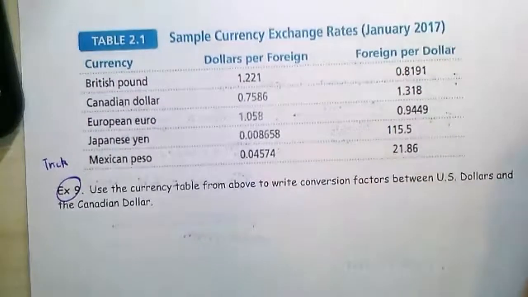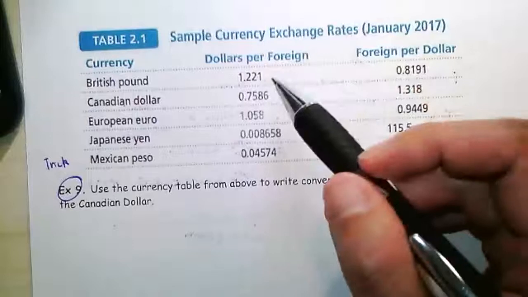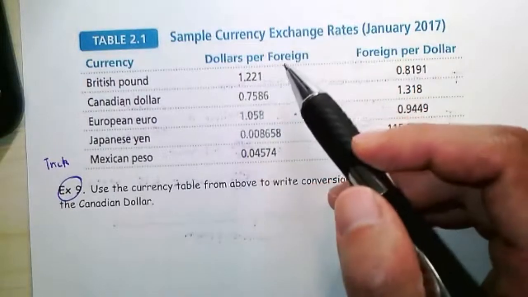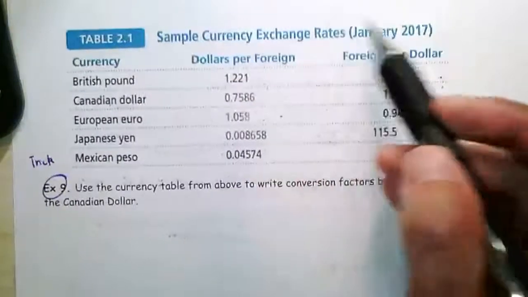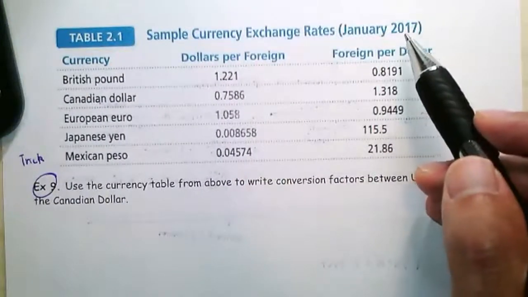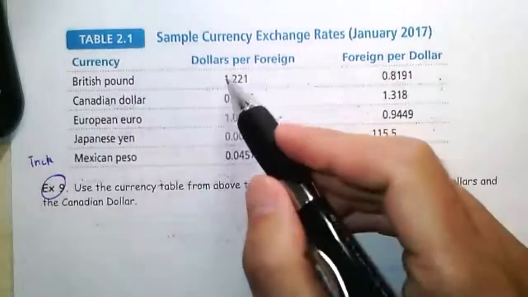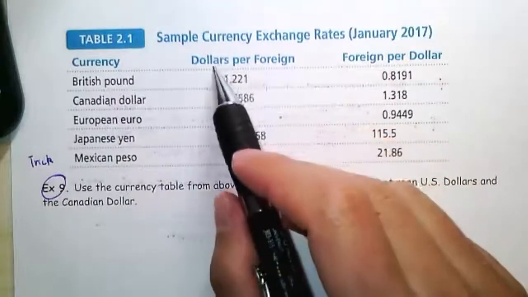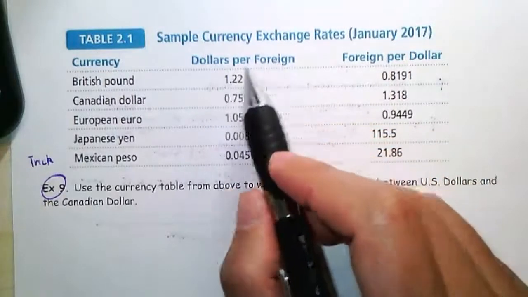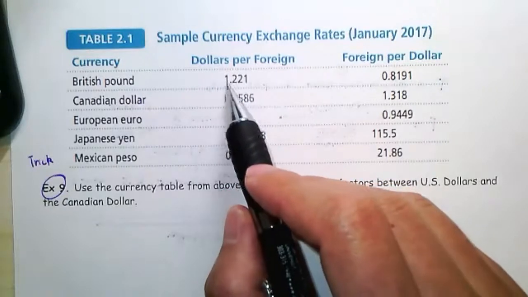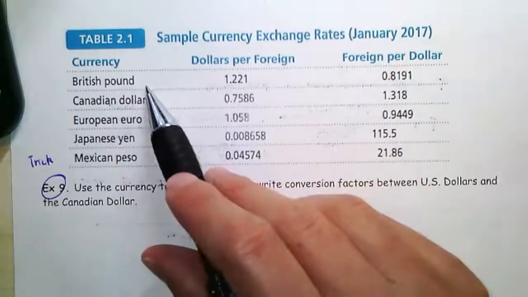And the money has different values. So this is just a recorded number for January 2017. Okay. So what does the first row mean? Dollar per foreign, which means $1 is 1.22 British pound.